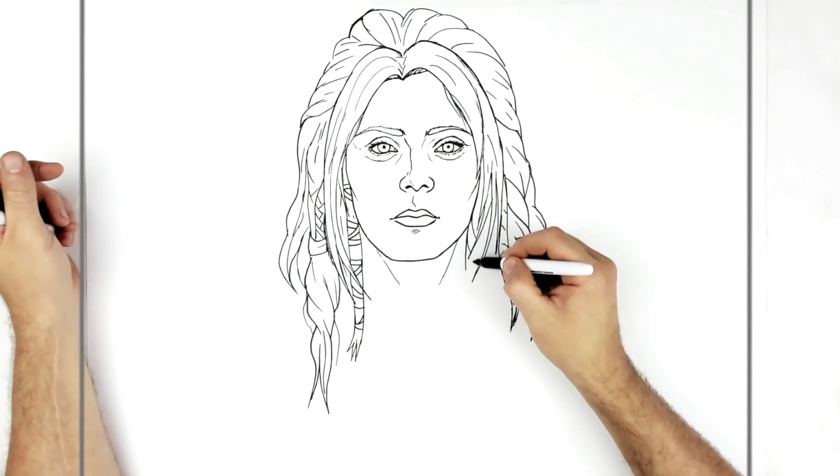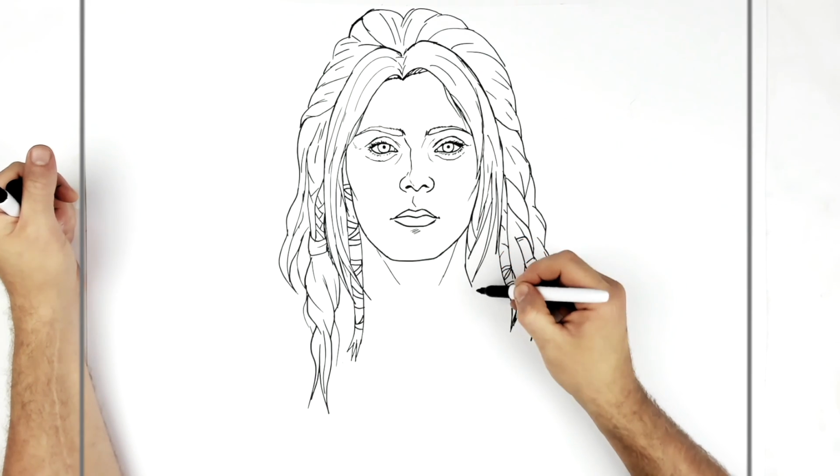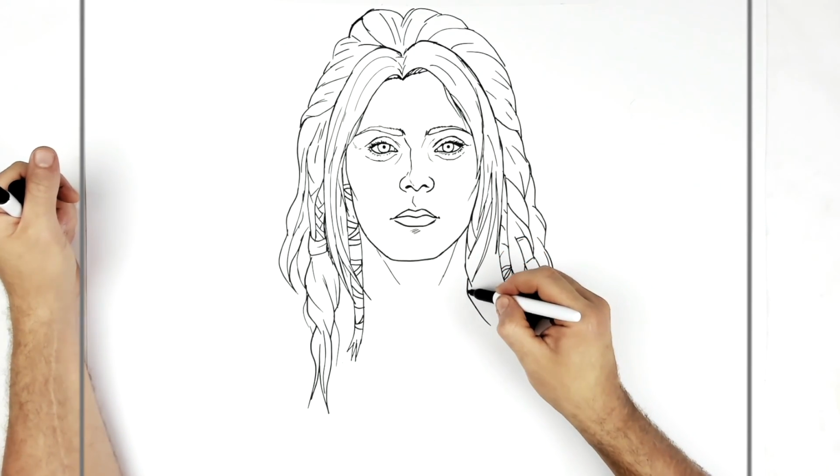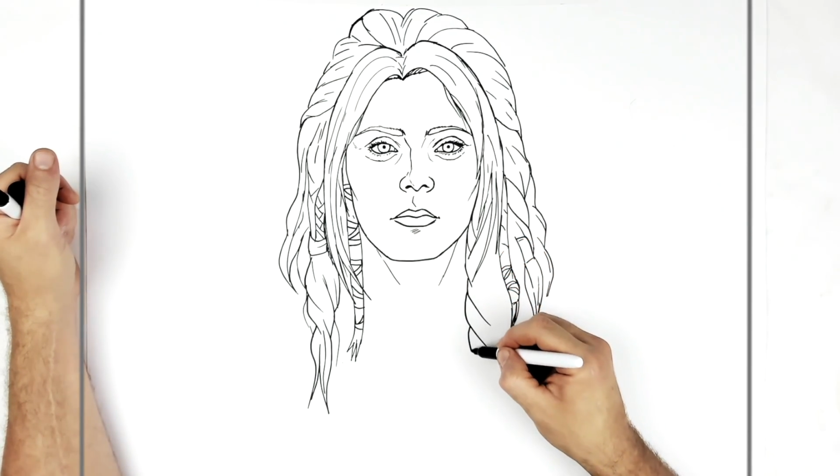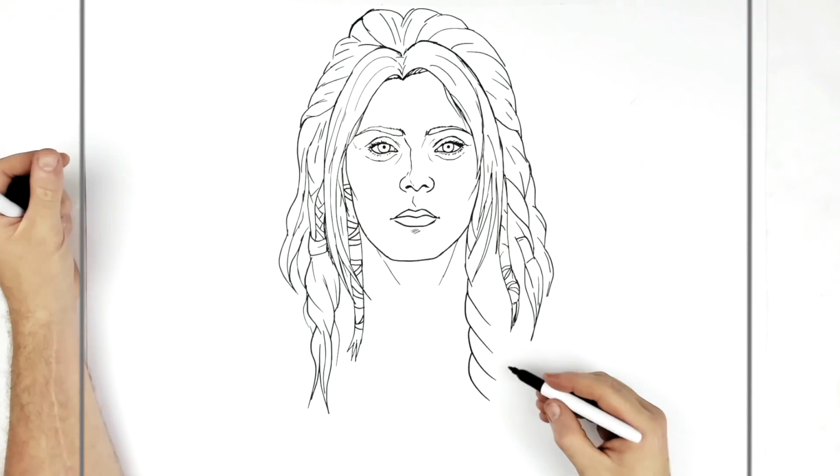Right, so then another loosely tied braid coming down this way. So we'll just add these curving sections first.